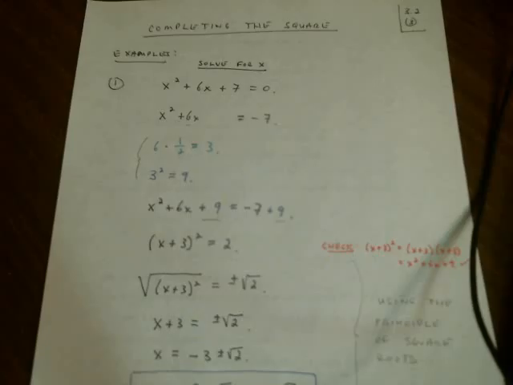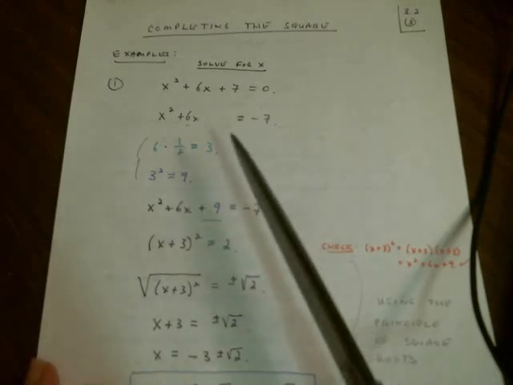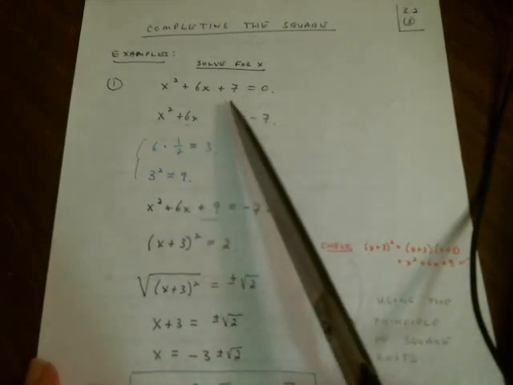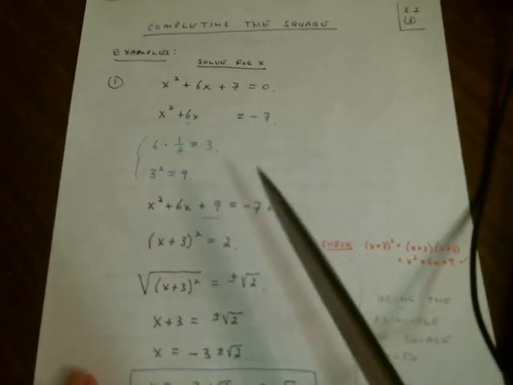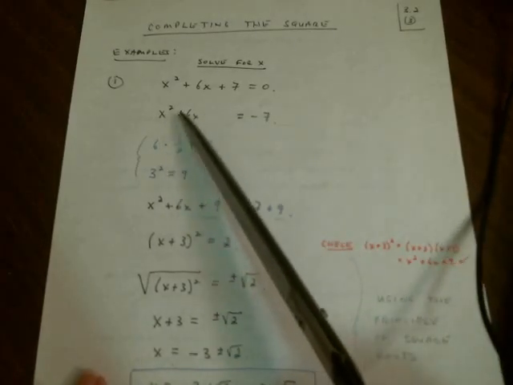To keep things tidy, bring the constant number, in this case 7, over to the right side. So subtract 7 from both sides. The idea here is to isolate the x squared and the plus 6x by themselves, because a lot's going to happen with them.